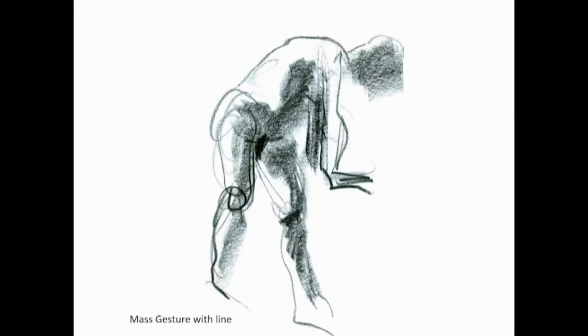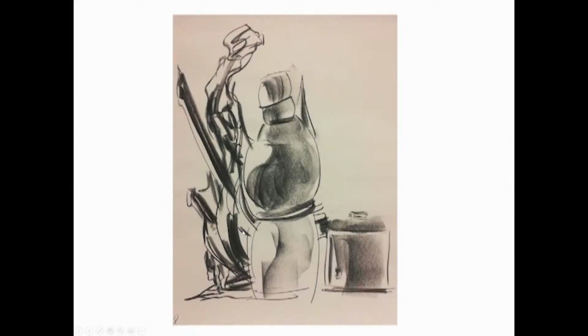Another mass gesture. We're also going to do some mass gesture with lines. So you're going to capture the essence of what it is you're drawing, the object, in a mass gestural way, with these bold, broad brush strokes using maybe charcoal. But then you're going to add a little bit of detail with a little bit of line added in, creating a little more detail in the drawing. Here's another example, mass gesture and then some line added in. So here's where you can really concentrate that mass gesture part of the drawing into the darker parts of the value, just looking at the light and dark.